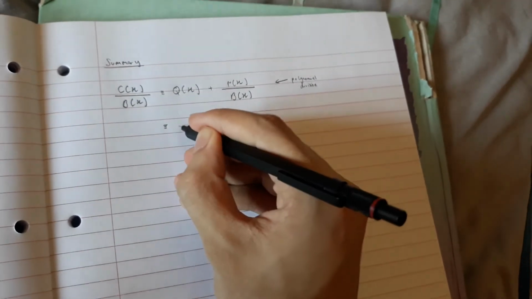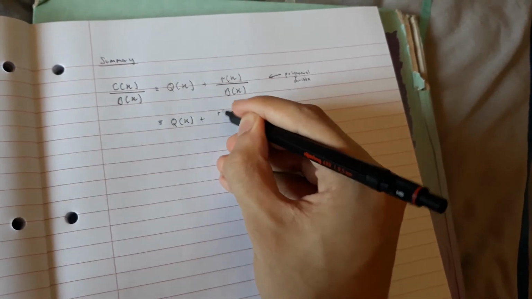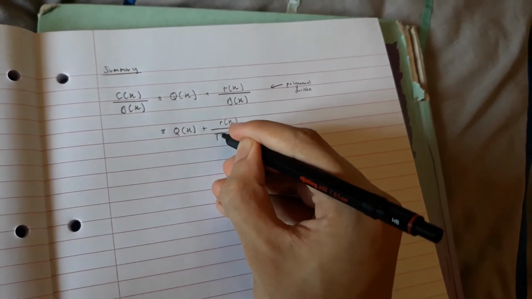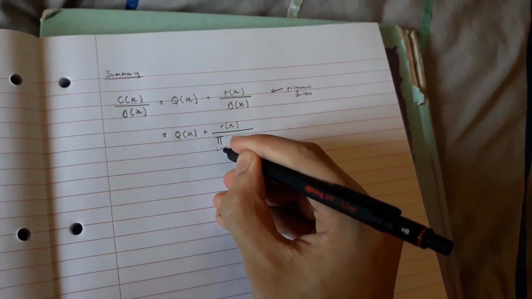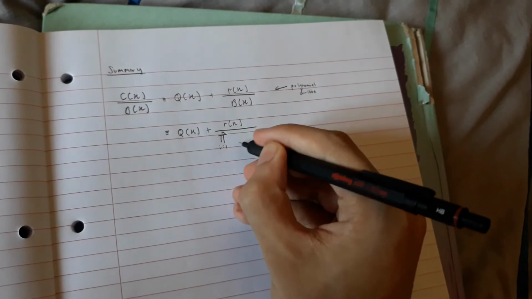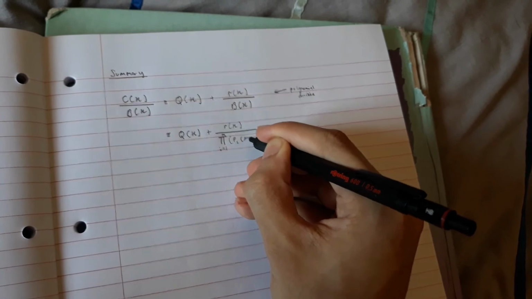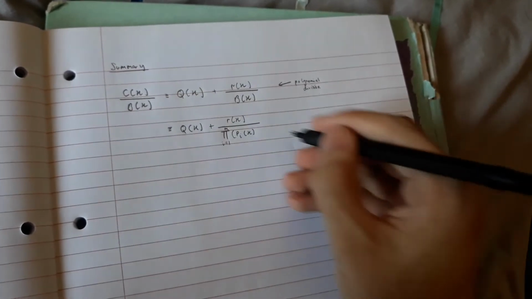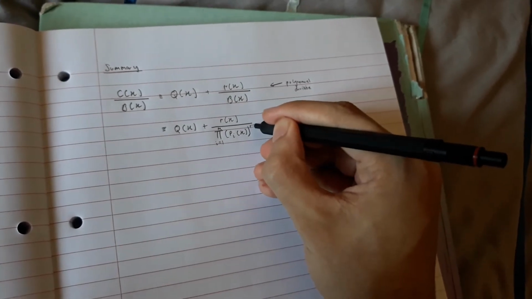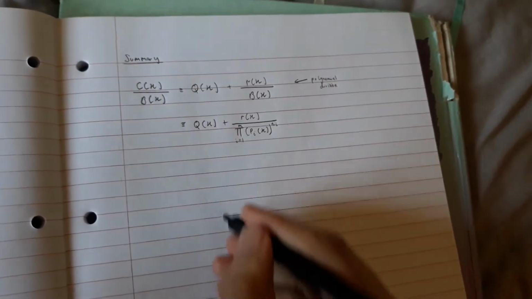Our next step is to fully factorize b of x. So now we can write this as r of x over, if we're using the capital Pi notation, the product from i equals 1 up to m of p_i of x, which is one of our irreducible polynomial factors, to the power n_i.